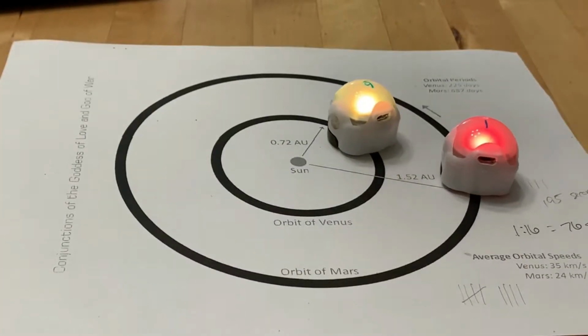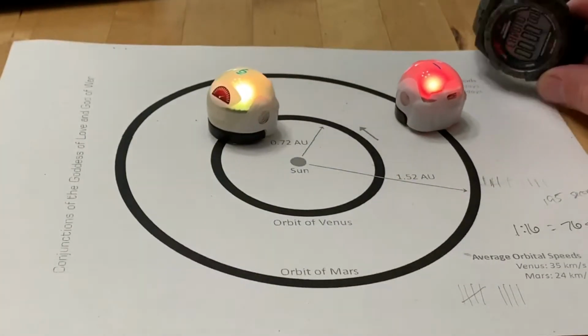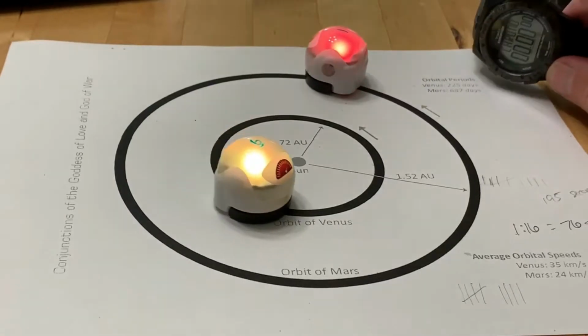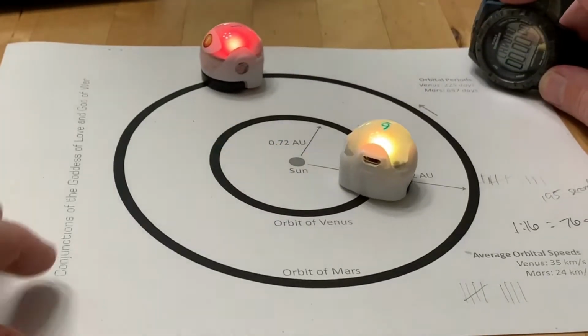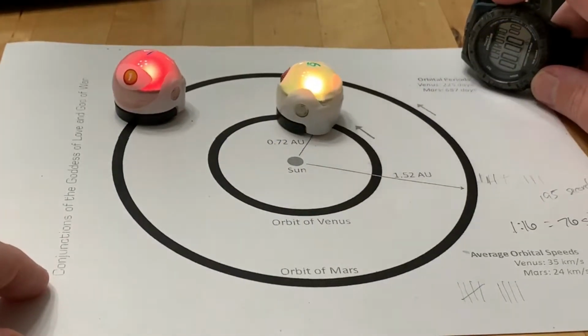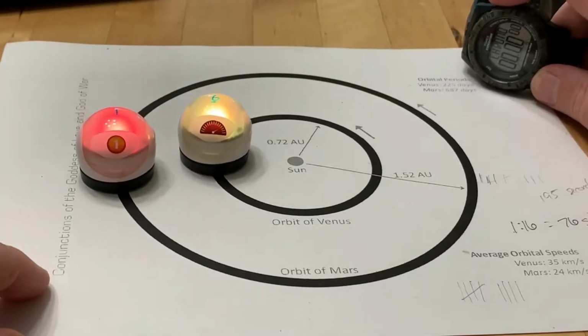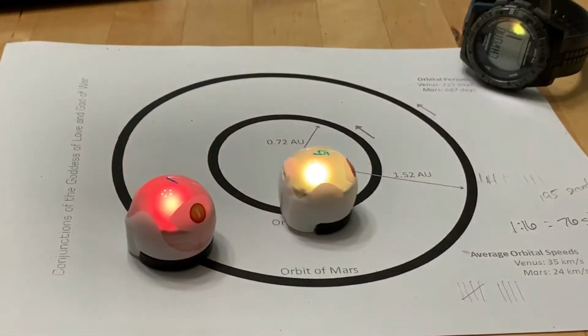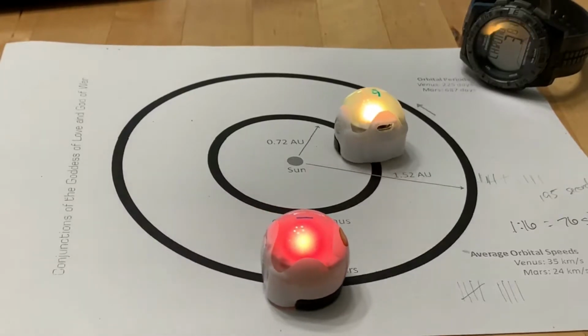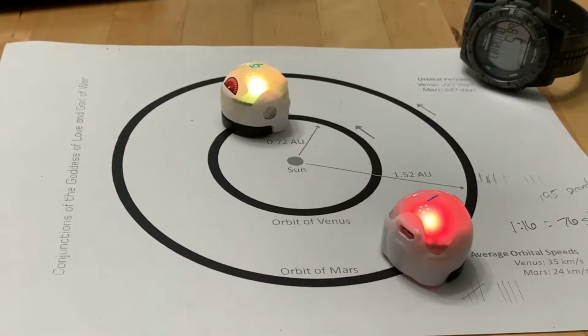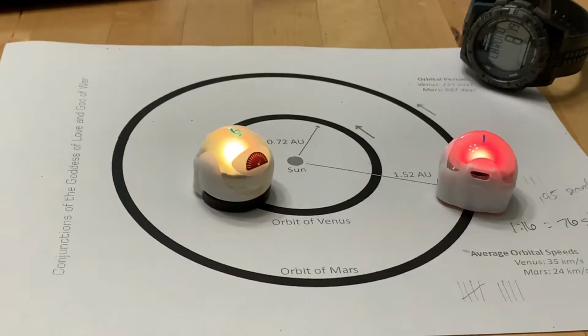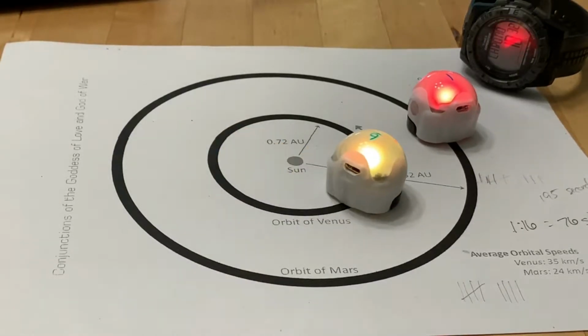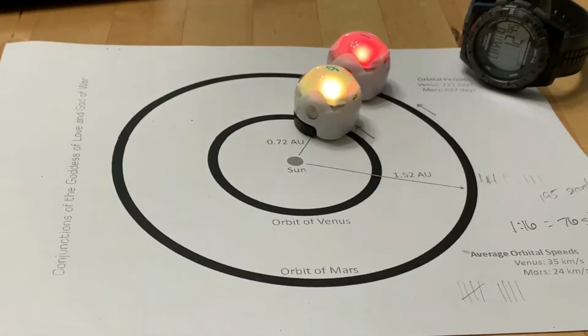All right, on your marks, get set. Every time we see it from Mars, we're going to count. Go. That was 1. Now remember, once it gets in with the Venus, we're going to count again. 2.